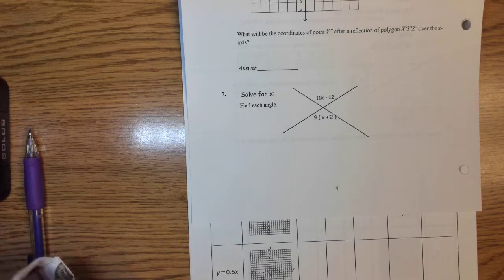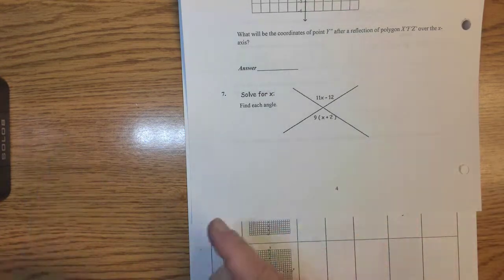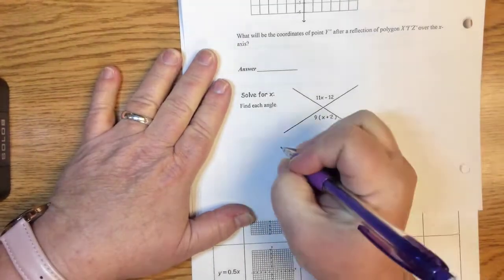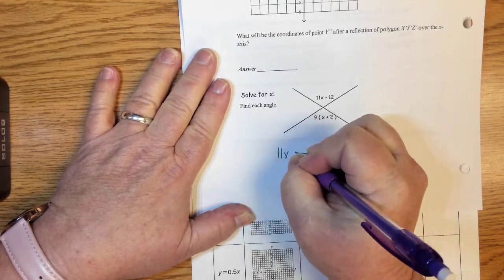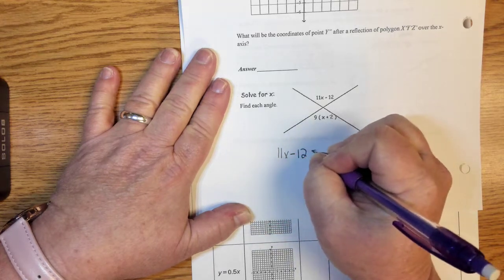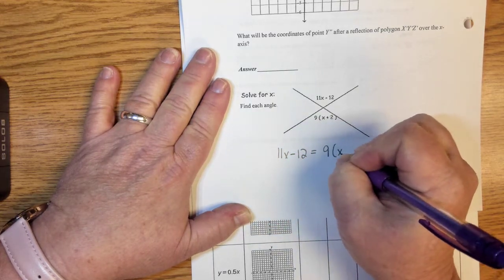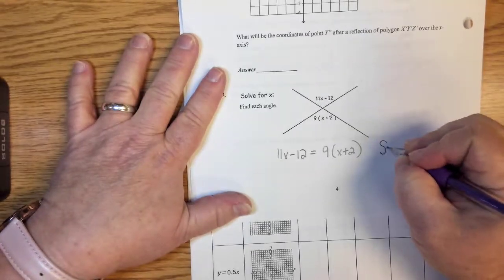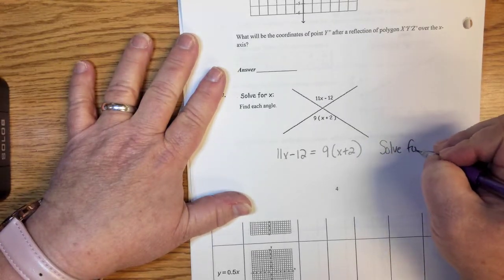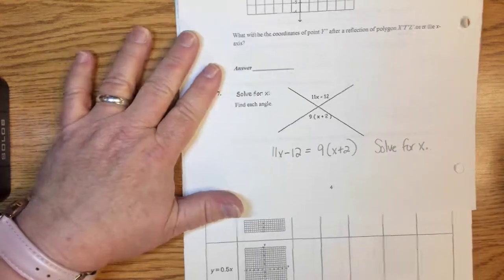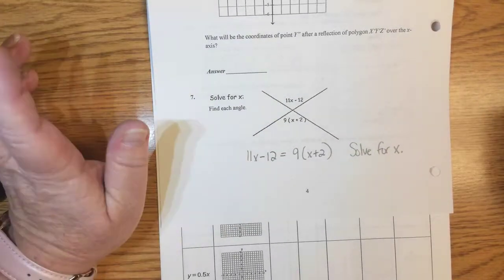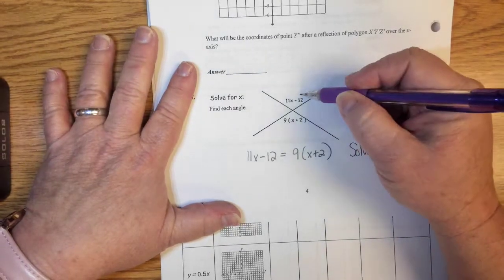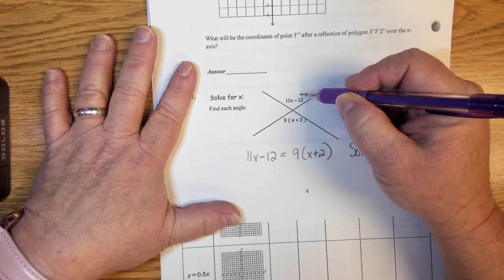Painful process, I know. So I'm talking about yesterday, the last problem, number 7. This is your hint, okay? If you were to do 11x minus 12 is equal to 9 times x plus 2 and solve for x, okay? Once you solve for x, then you go back and substitute in here for x, okay?